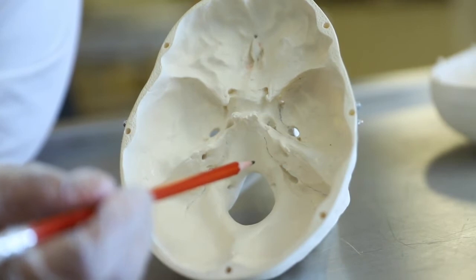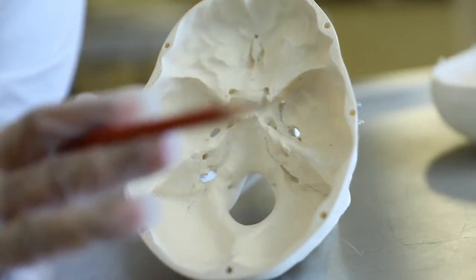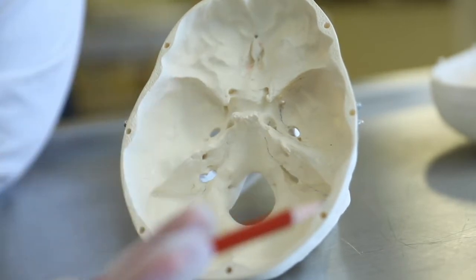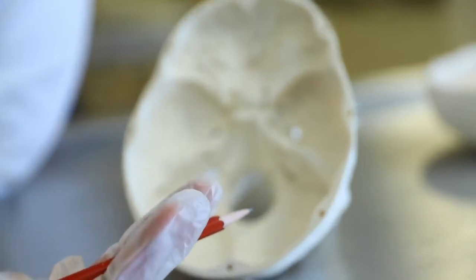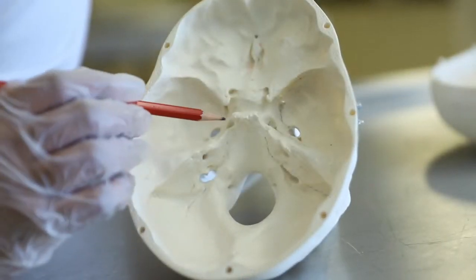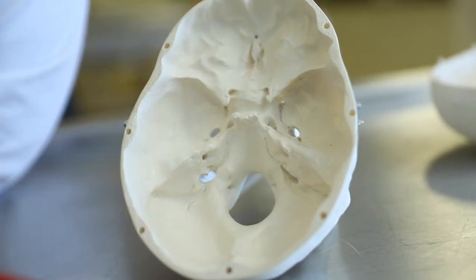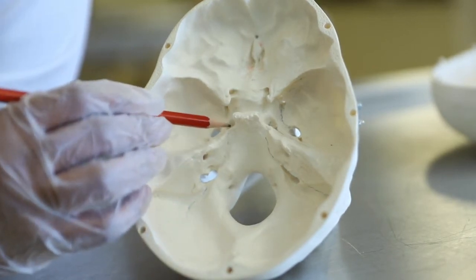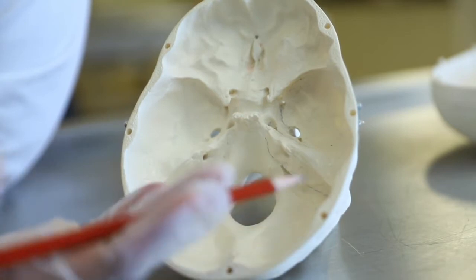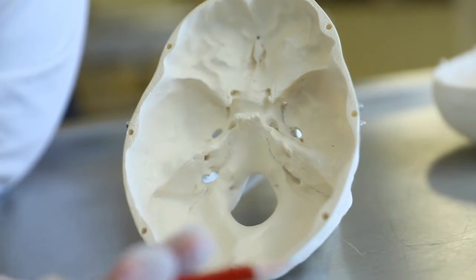Also, there is another. It's actually not a foramen. In the living individual, it is closed by cartilage. But now here you can see it like a large hole. This is called the foramen lacerum. This one forms part of the floor of the carotid canal for the internal carotid artery.